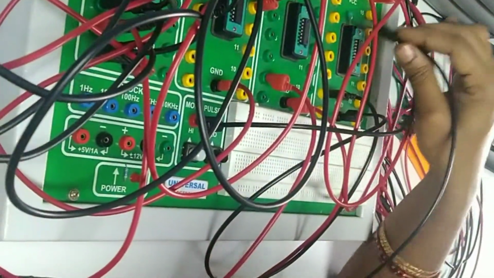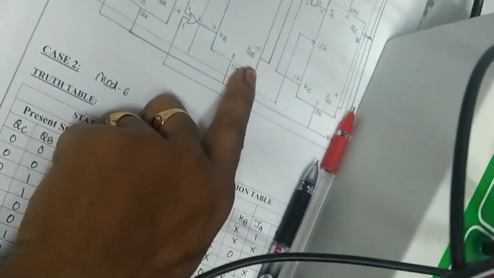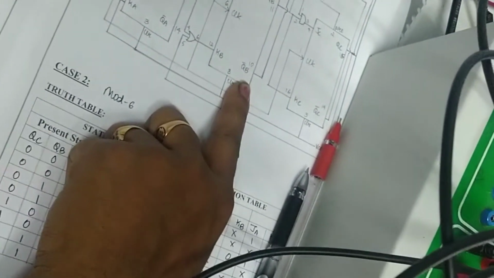Pin number 1 of the OR gate is QB bar. The QB bar is from the first IC, pin number 10. You take pin number 10, and it is connected to the OR gate.